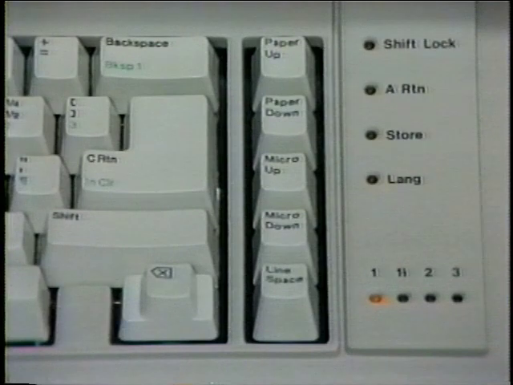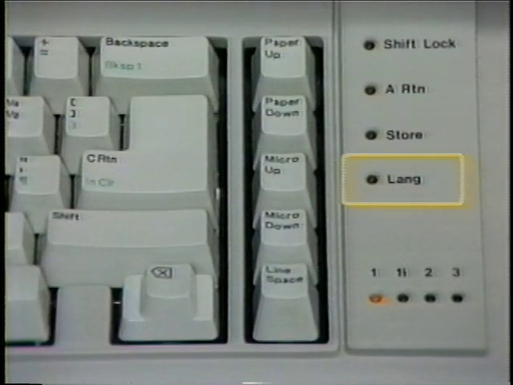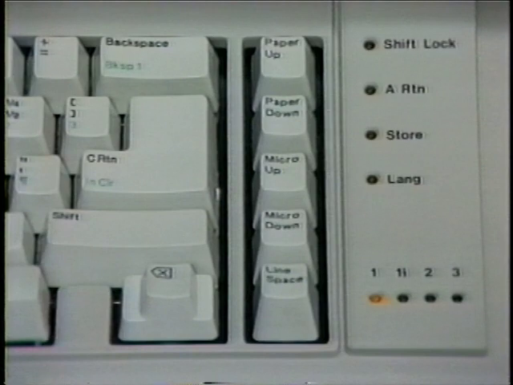Let's take a moment to talk about the indicator panel. You should already be familiar with the 4 line space indicator LEDs on the bottom of the indicator panel. The other 4 indicators tell the operator when the shift lock is on, auto return is on, the machine is in the store mode, or the machine is in alternate language mode. Each of these indicators will be discussed when we talk about the functions they represent.